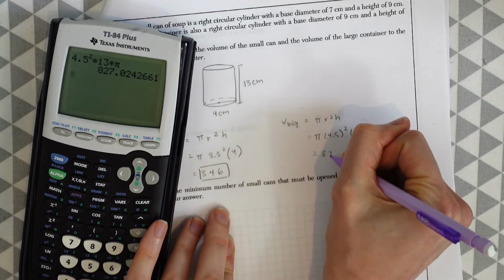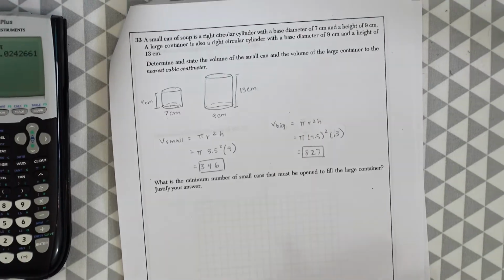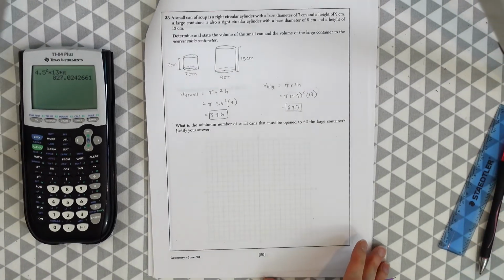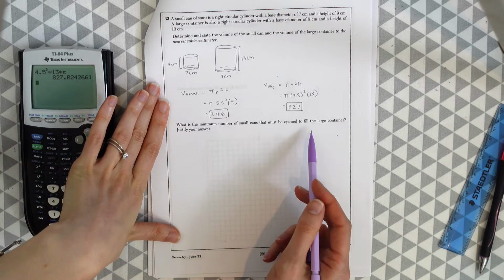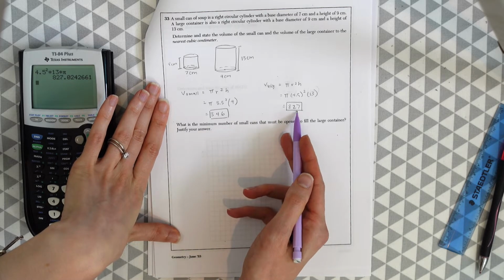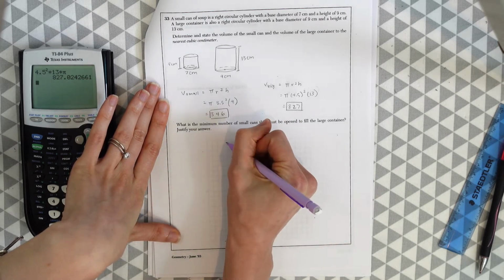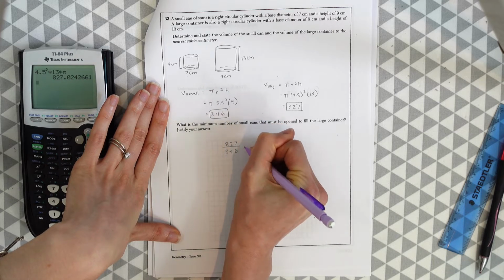And here we get 827. So that's the answer for the first part of this question, and then there's a second part. What is the minimum number of small cans that must be opened to fill the larger container? Since we have the volume of the big container and the small container, we can just divide the big container by the small container.